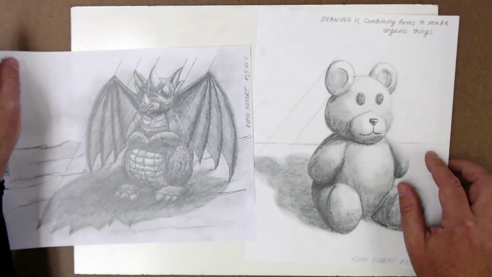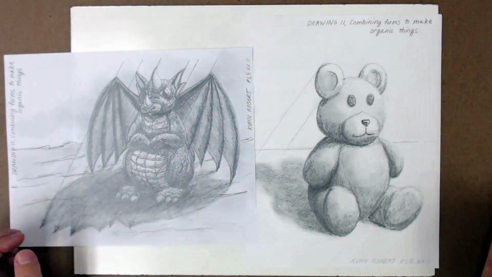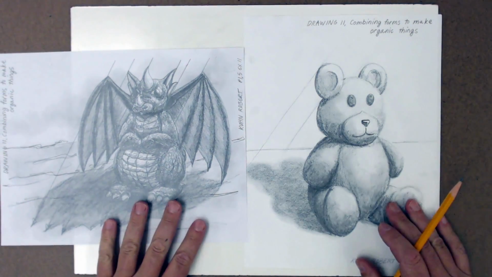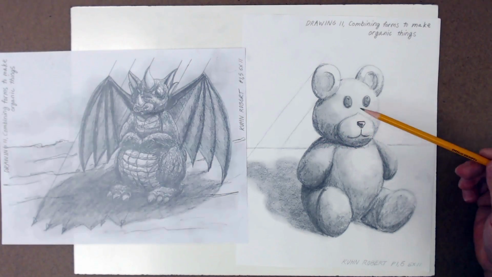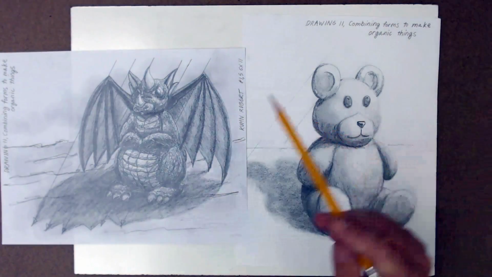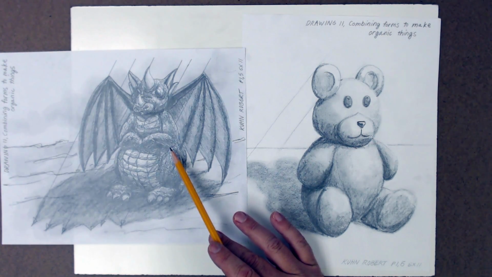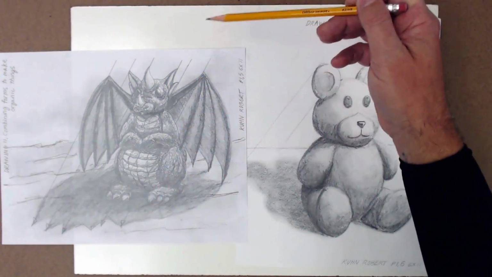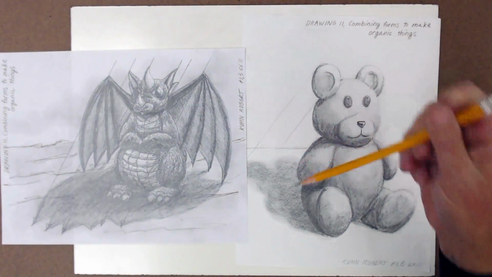So here is a little teddy bear, or here's a dragon, whatever. And with this one, you might challenge yourself. So this one, you see, the light is not just coming from the side, it's coming from the side and the front. This one, as a matter of fact, I've got the side coming from the top and the back, right? The top and the back, and this one coming in here from the front.